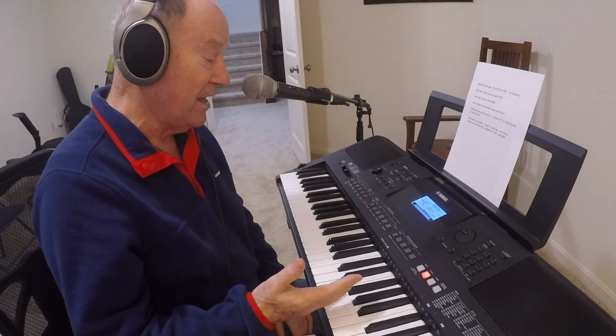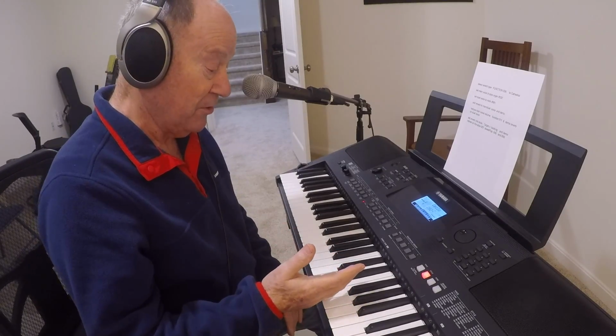That is reverb applied to the main voice, which is a pipe organ.